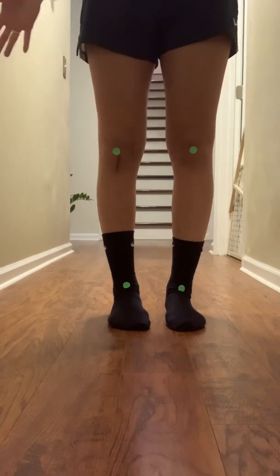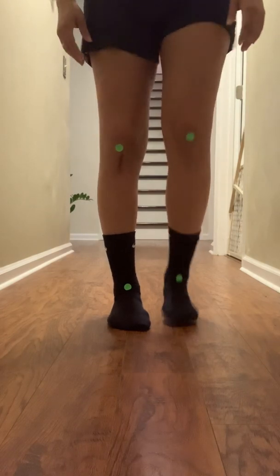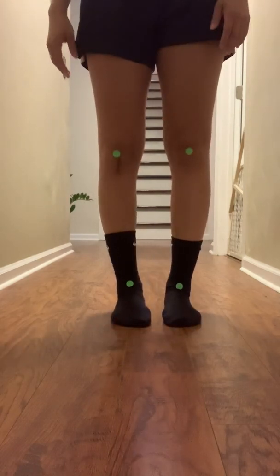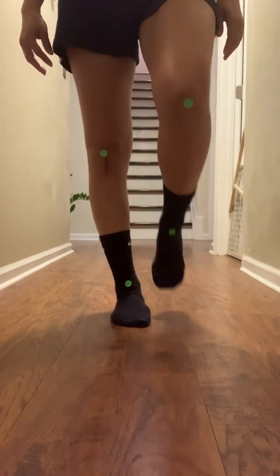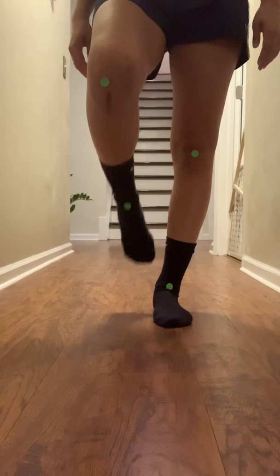Again, this is my normal stance, and then single leg stance.